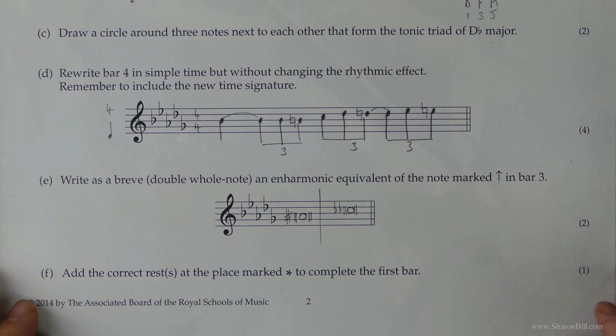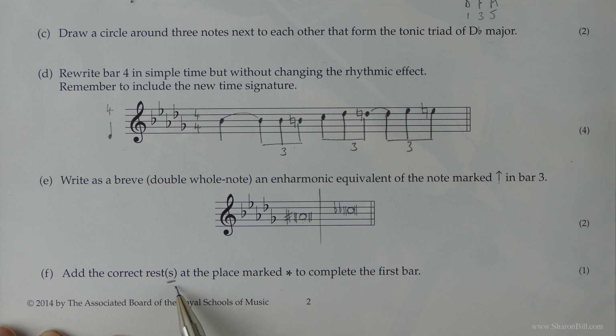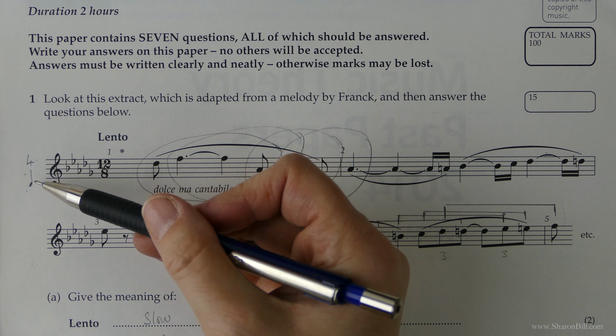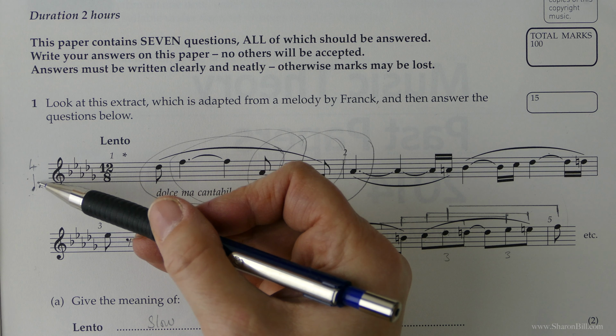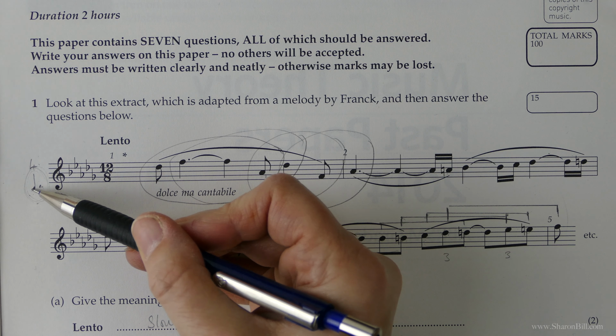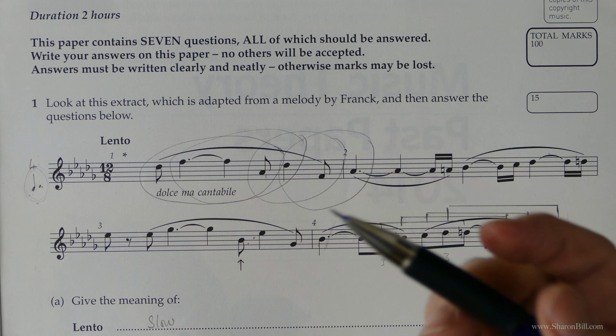So the last question, we're asked to add correct rest or rests. That's the important part to this question at the place marked with a little star. And remember, each new beat needs a new rest. And so here we are in 4 dotted crotchet beats per bar, and we need to reflect each new beat of a dotted crotchet or a dotted quarter note beat.